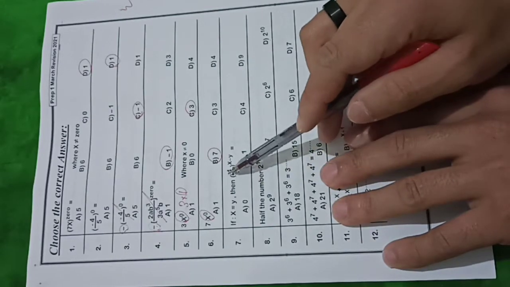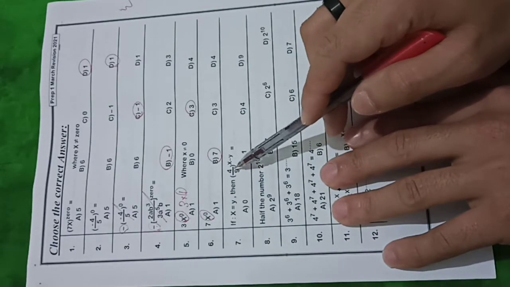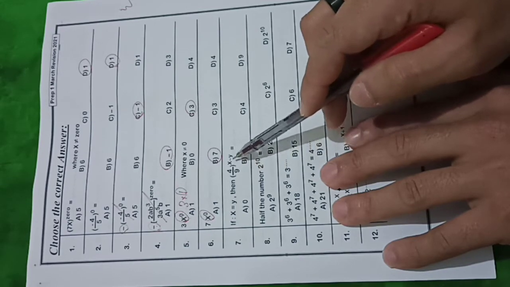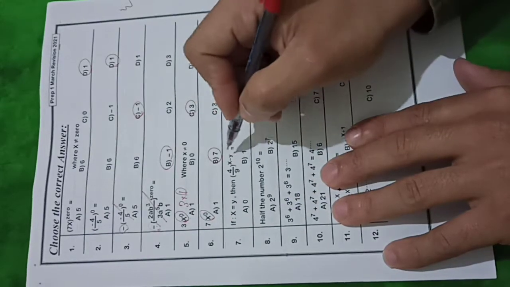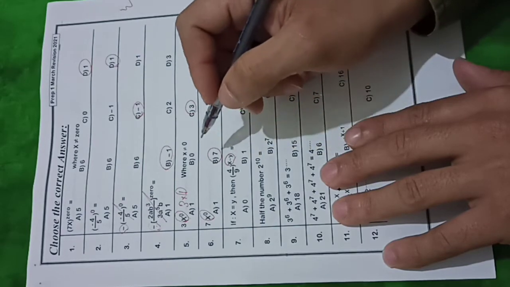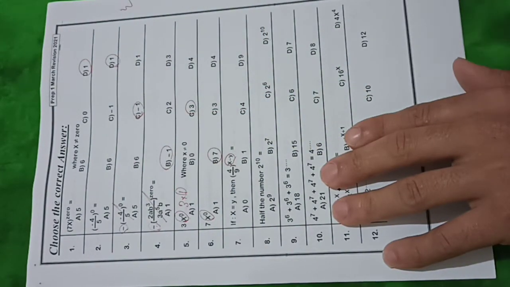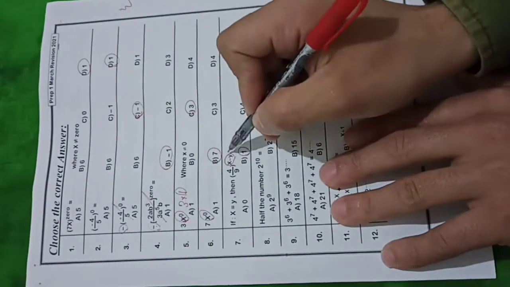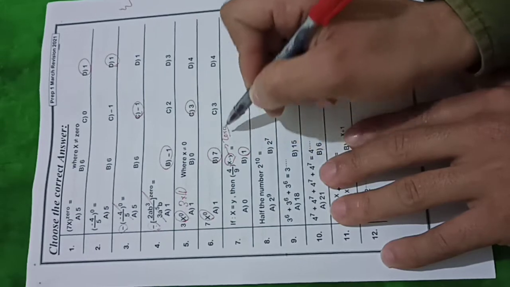Okay. Then the bracket 4/9 all raised to power x minus y. Here we have the power x minus y. Okay, x minus y gives us 0. Why? If we have two equal numbers, then subtracting the second from the first equals 0. So x equals y, then x minus y equals 0. Any number raised to power 0 equals 1.